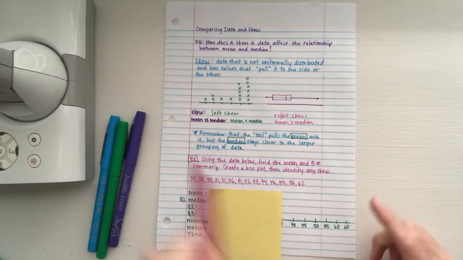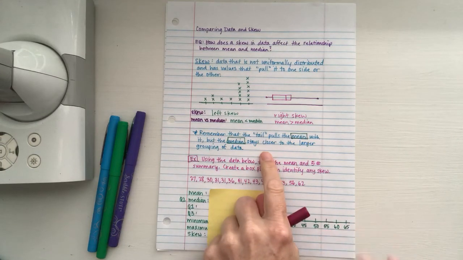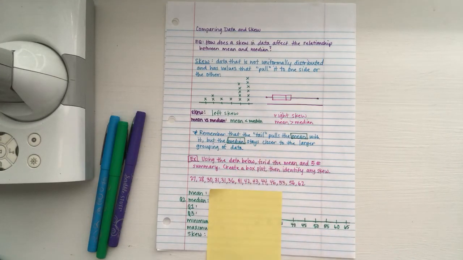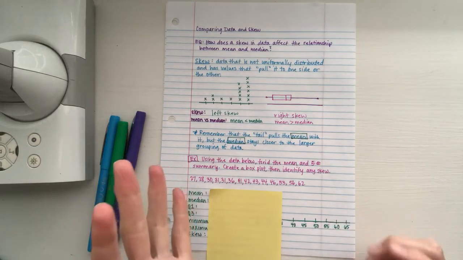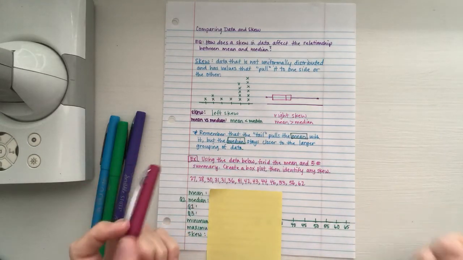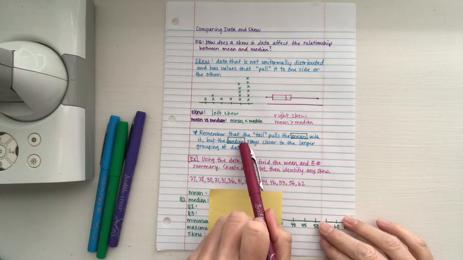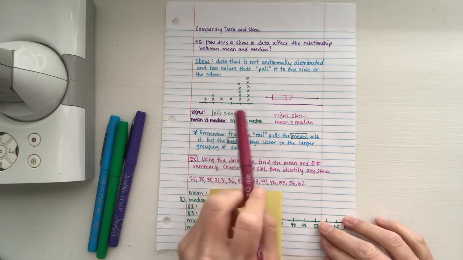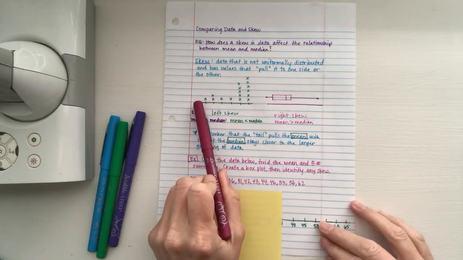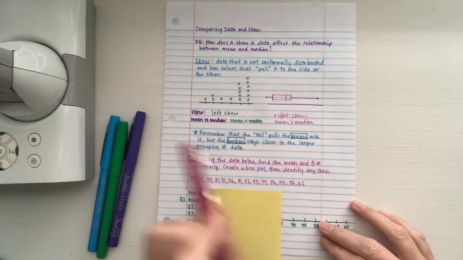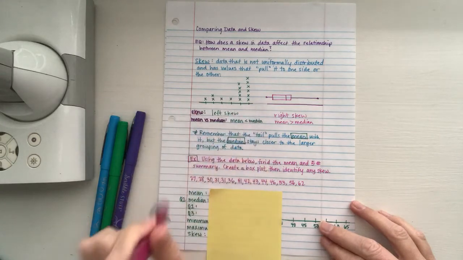Okay, so remember what that means then, and you should be able to put this in terms that you can rephrase if we were to ask you to describe a skew. When the tail pulls the mean with it, that means the median is staying closer to the larger grouping of data. So whichever way your skew is, that's going to be the side that your mean, your average, is going to be pulled towards.